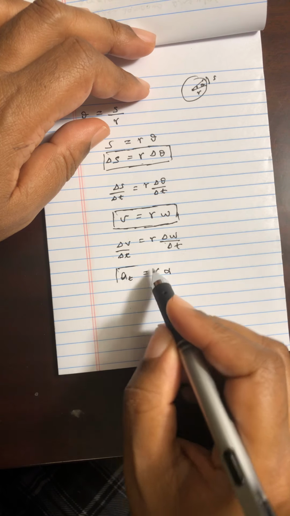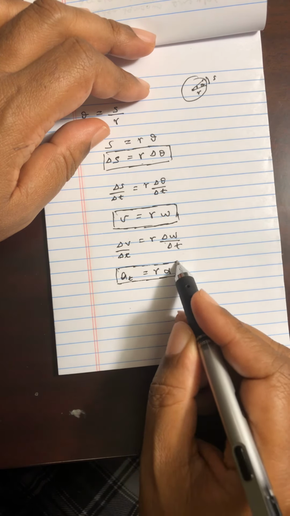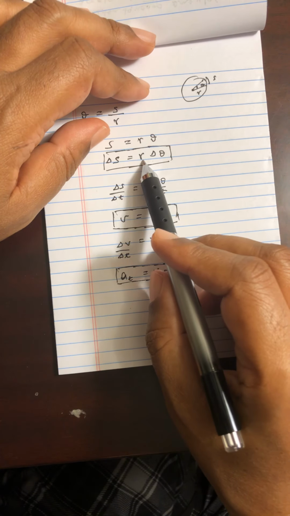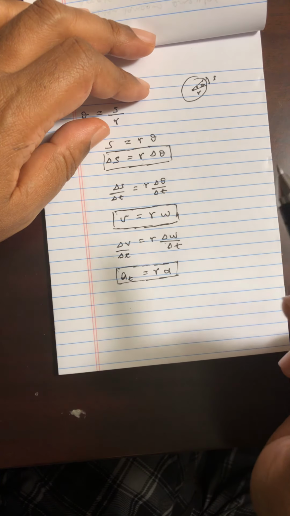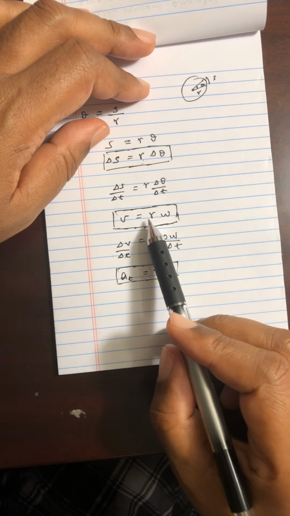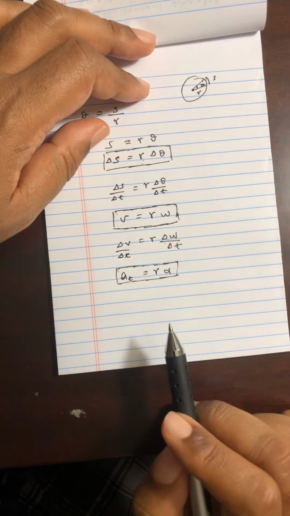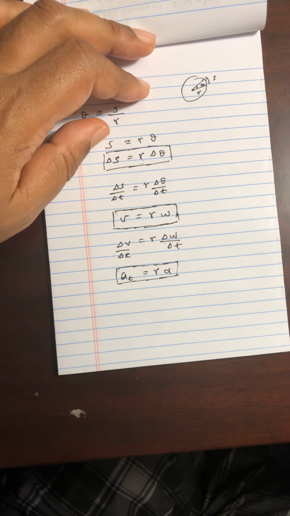So if you've noticed the pattern, to convert an angular variable to a linear variable, all you have to do is multiply by the radius, okay? You get angular displacement, you multiply by the radius, it becomes linear displacement. You've got angular velocity, if you multiply by the radius of the circle, it becomes linear velocity. You get angular acceleration, if you multiply it by the radius, equals tangential acceleration, okay?